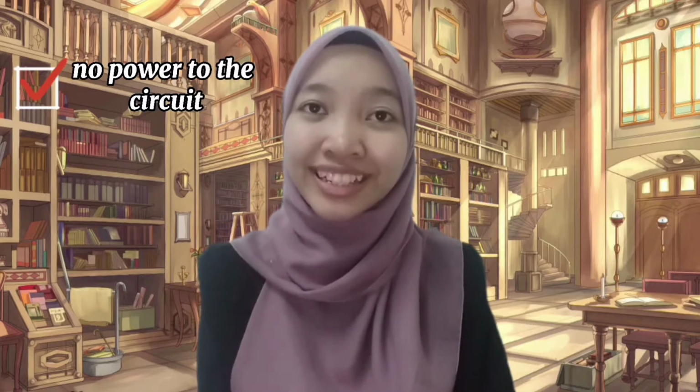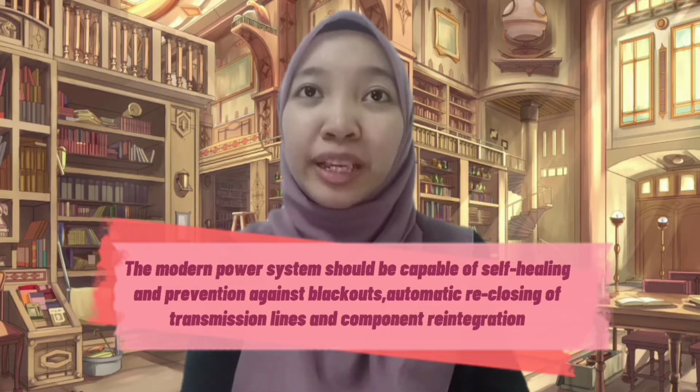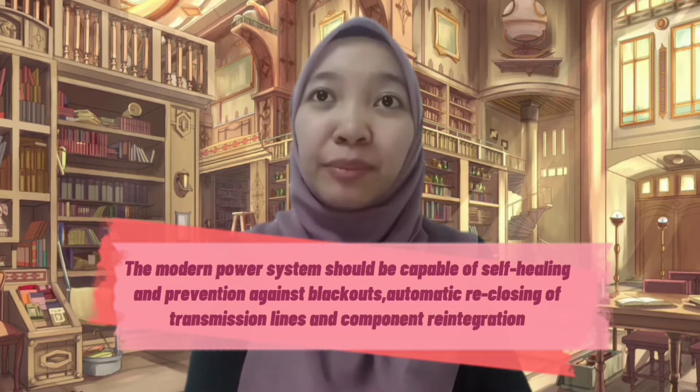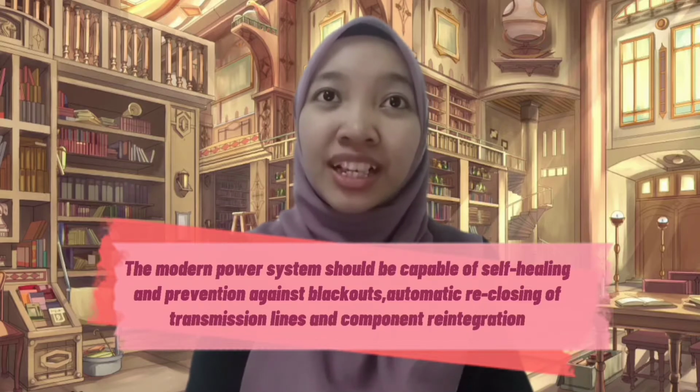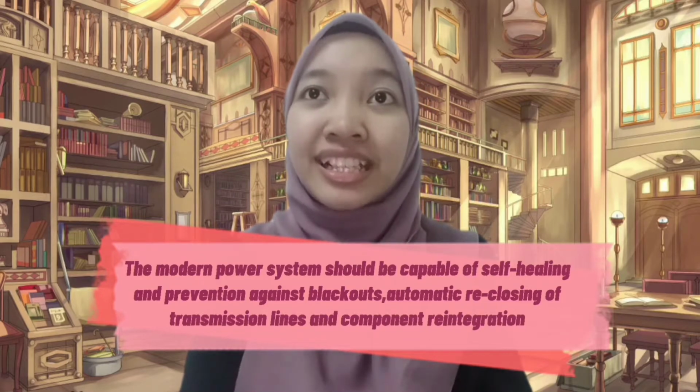to the circuit. So the remedial action that can be taken is that the modern power system should be capable of self-healing and prevention against blackouts, automatic reclosing of transmission lines, and component reintegration. After a power system blackout, the power system should also be restored automatically and quickly.